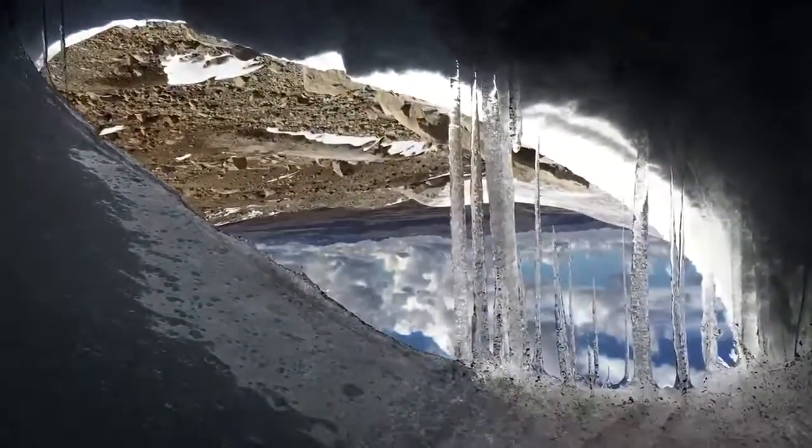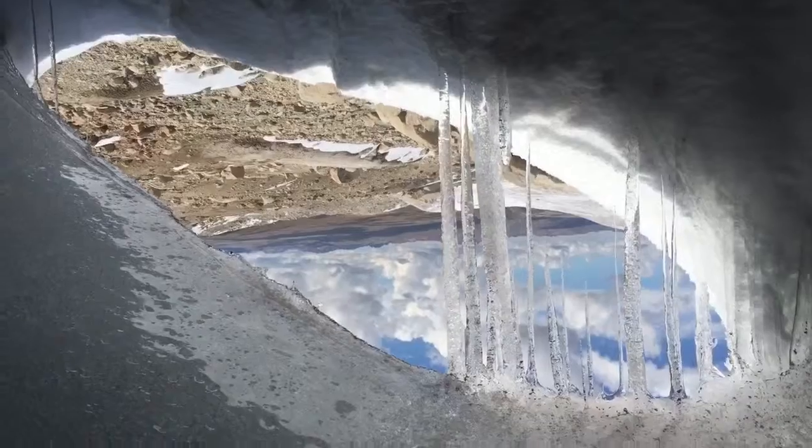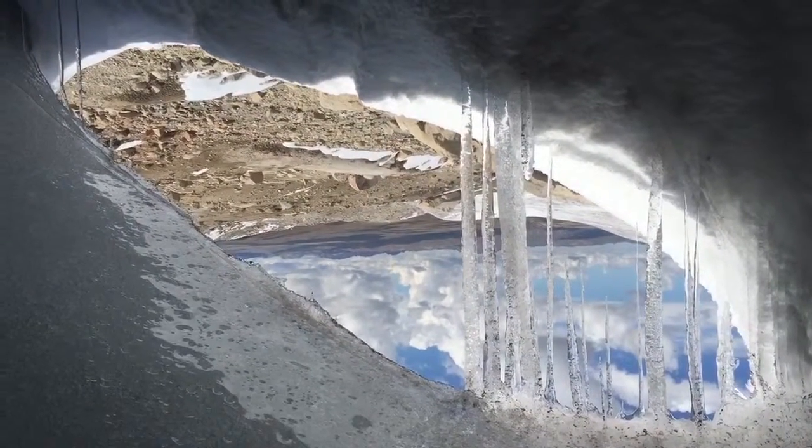And now we look back outside, back out, icicles hanging off the base of the Quelccaya Ice Cap. Absolutely super cool.